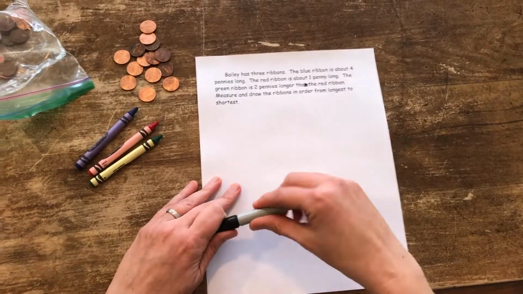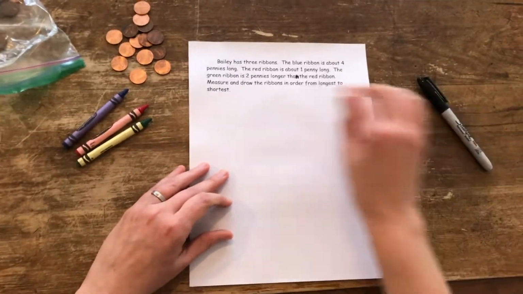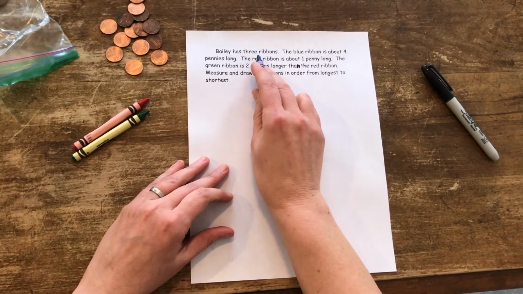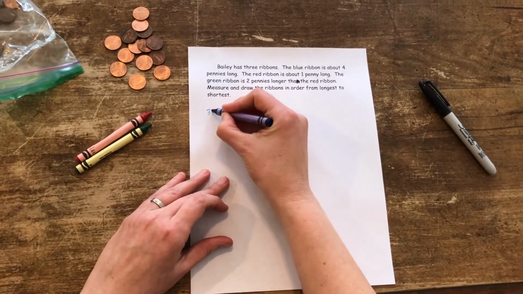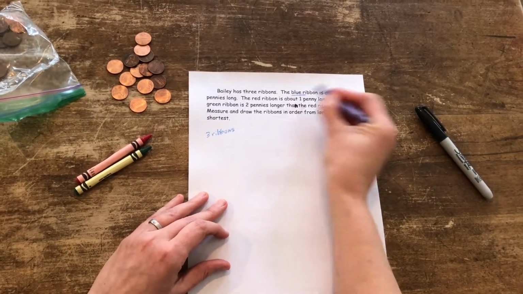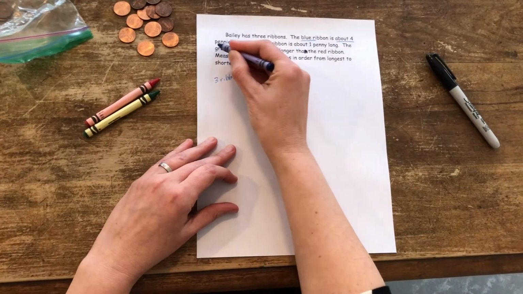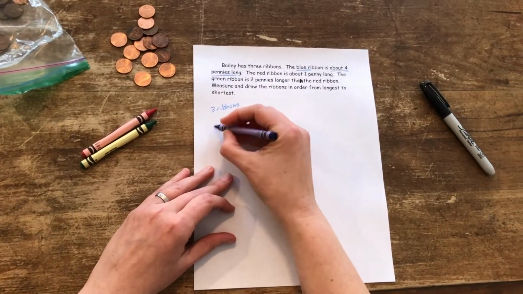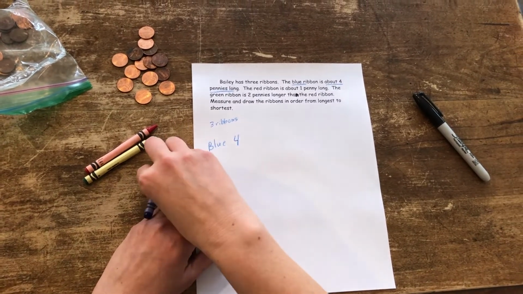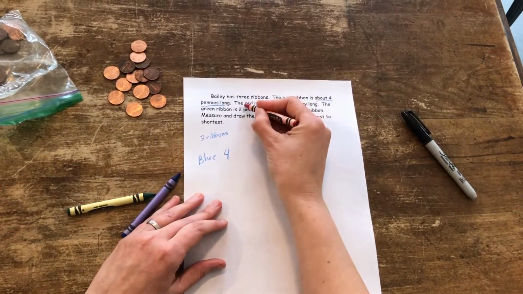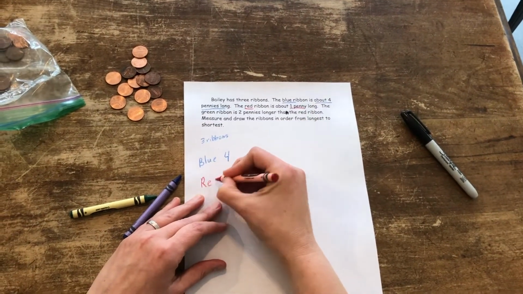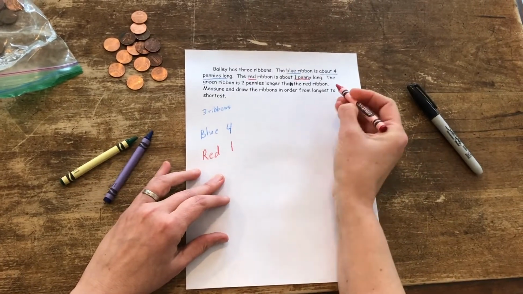Now don't get freaked out, my friends. First thing we're going to do is break this down piece by piece by piece. So Bailey has 3 ribbons. So we know we're making 3 ribbons. The blue ribbon is about 4 pennies long. So the blue ribbon is going to be about 4 pennies long. The red ribbon is about 1 penny long. So red is going to be 1 penny long.